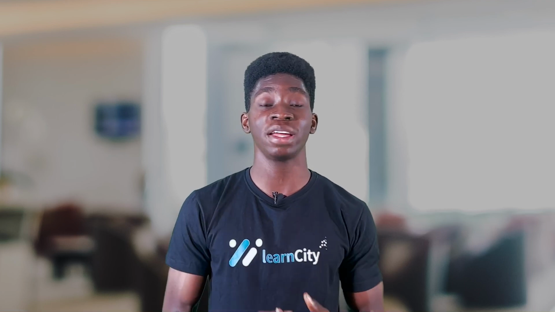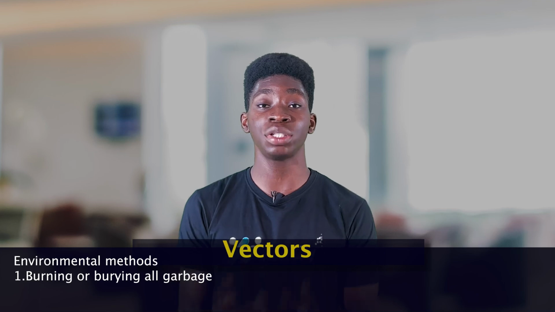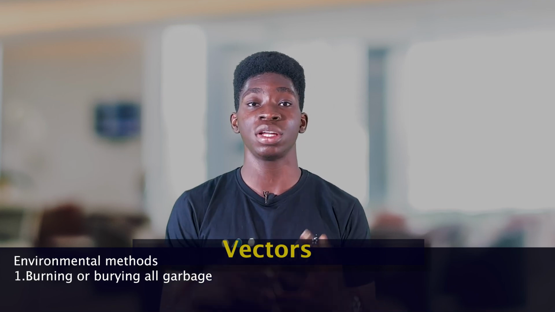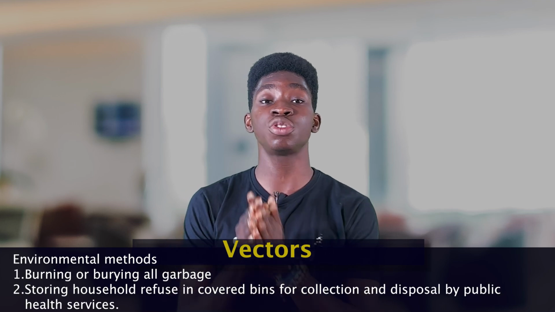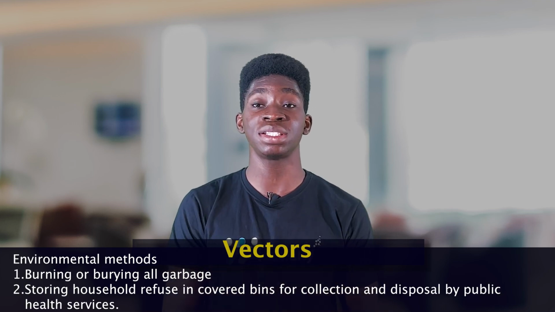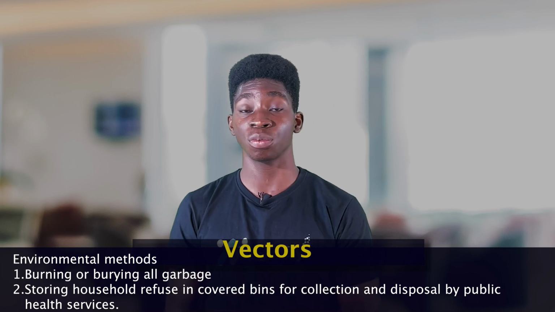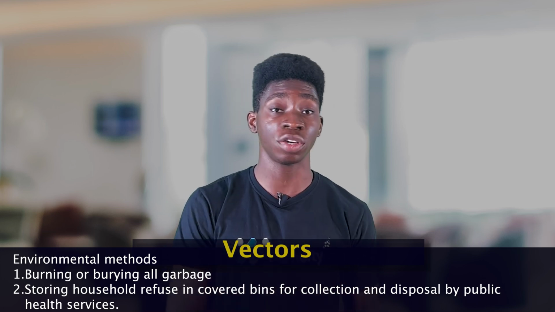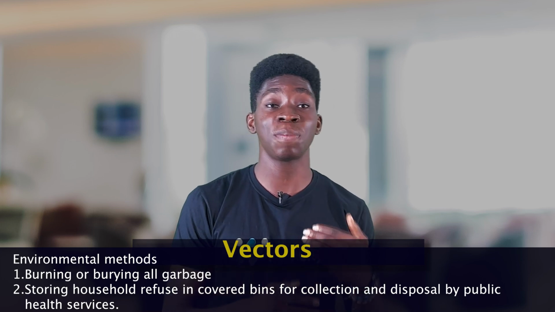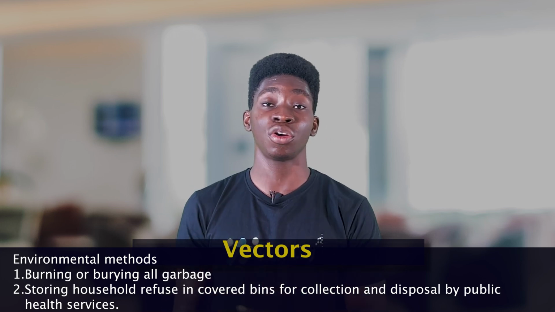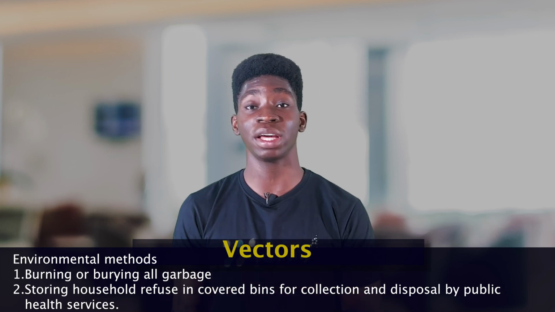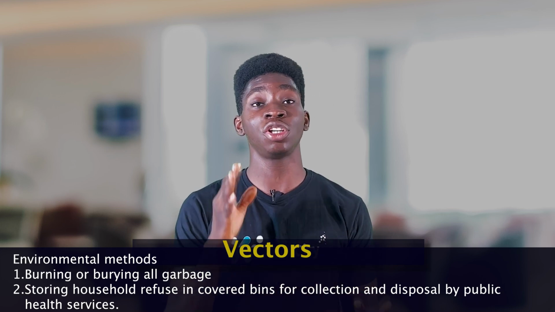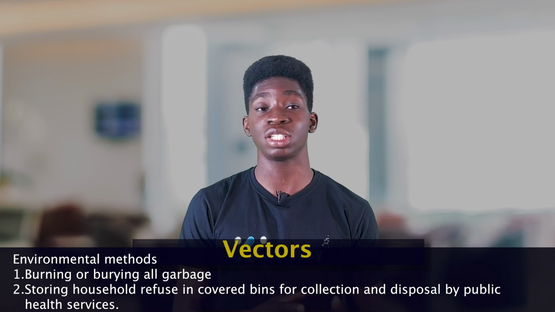And we can do this by, 1, burying and burning all garbage. We burn and bury all garbage. Then also storing of household refuse in covered bins for collection and disposal by the public health services. So with all our refuse, we make sure they are properly covered, and they are collected by the proper authorities that can dispose them, the public health services or the public disposal services. So we make sure our refuse is covered and disposed properly.